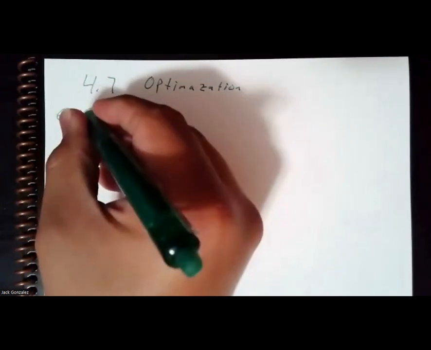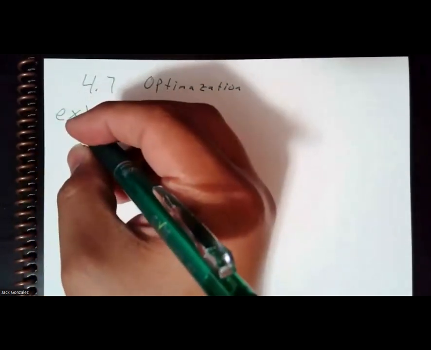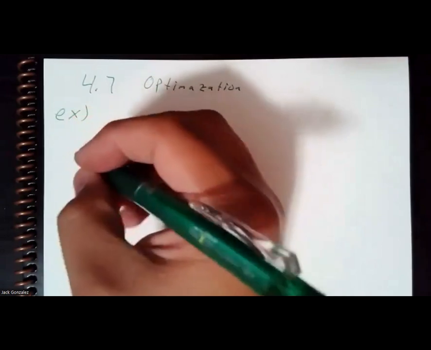So let's start off simple. I think this is one of the first ones in the homework.